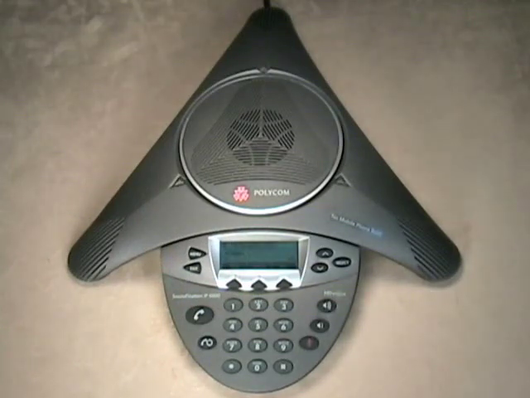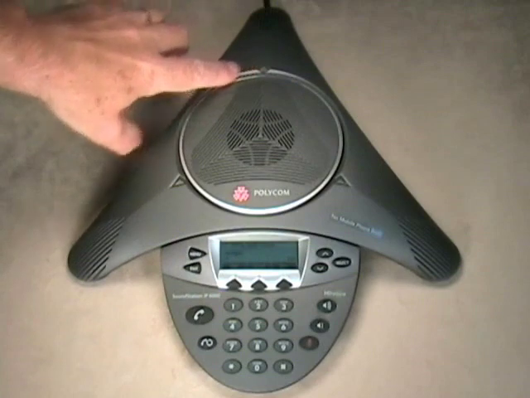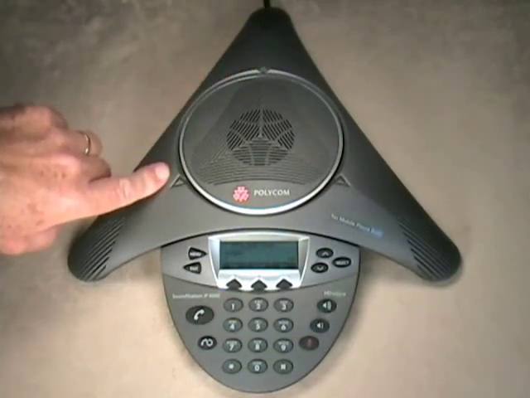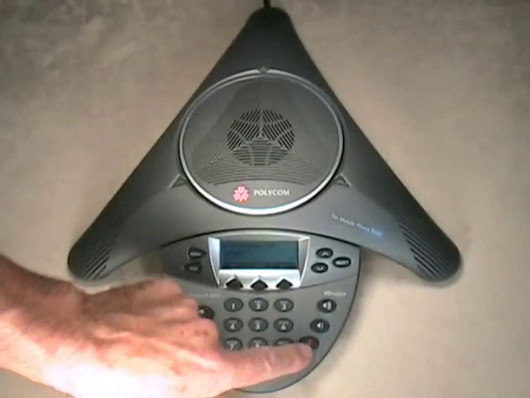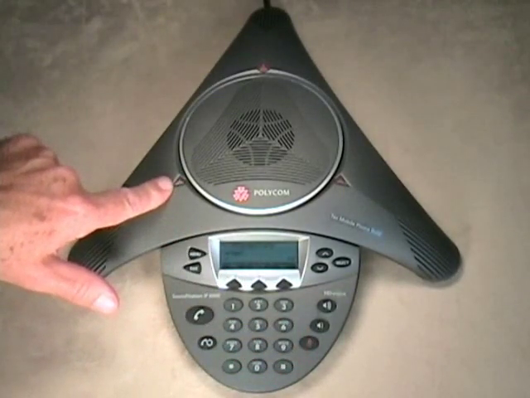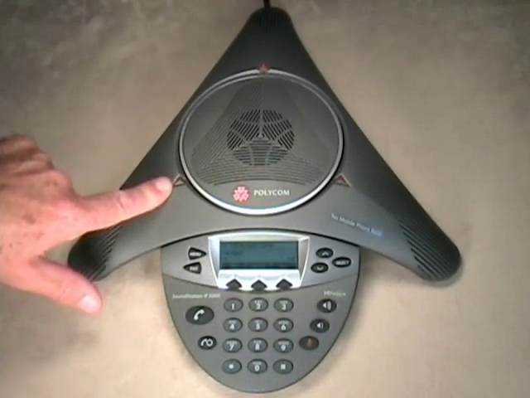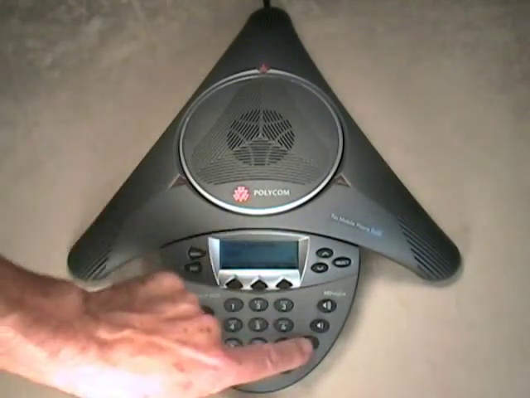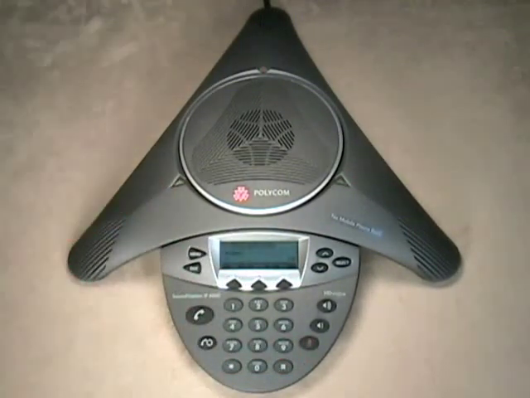To mute a call on the Polycom IP4000 and IP6000 conference phones so that the other party can't hear you, with the call active on the phone, note the green call active indicator displaying here, simply press the mute key here. Note the display changes to red to indicate that the call is now on mute and the other party can't hear you. To take the phone off of mute, press the mute button again. Note the call goes back to green as an active call.